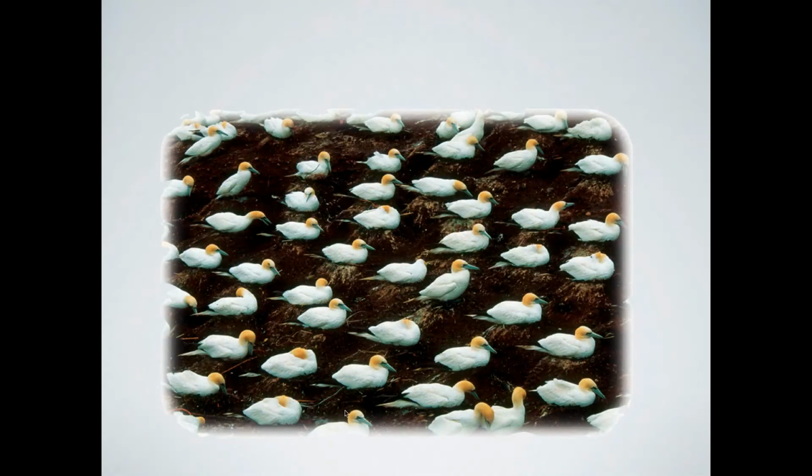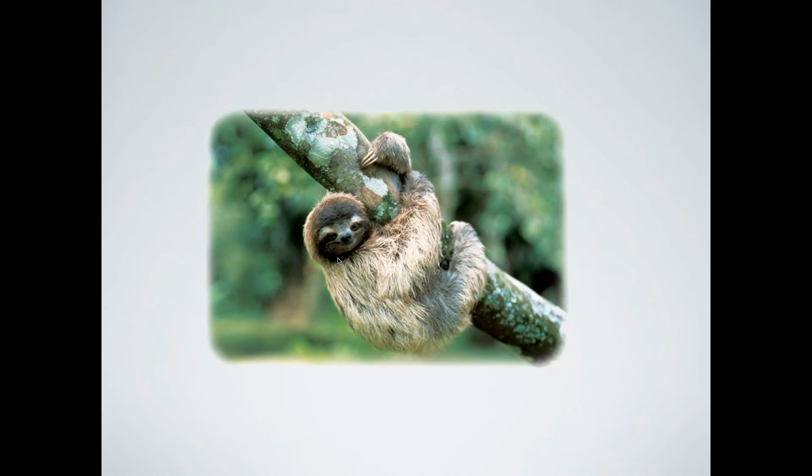And so where might you find uniform distribution? Well, you might find that when you have a bunch of birds laying eggs, they will make sure that they are just out of pecking distance of any other bird. When would you see clumps? Well, maybe in a school of fish, in a swarm, something like that. Obviously, I can't show anything that has random distribution, but sloths have random distribution. So that might be a good example.